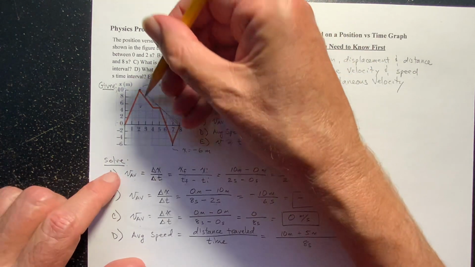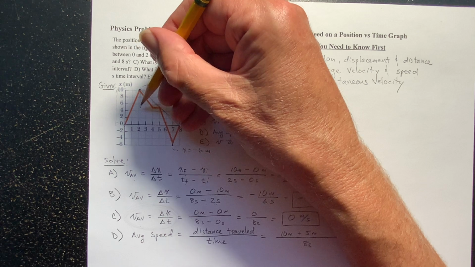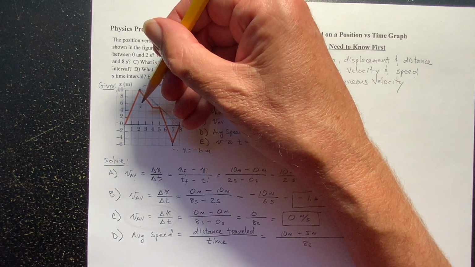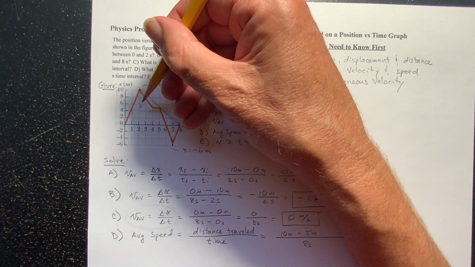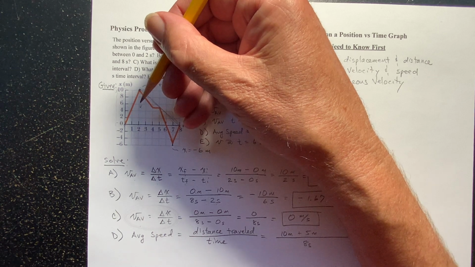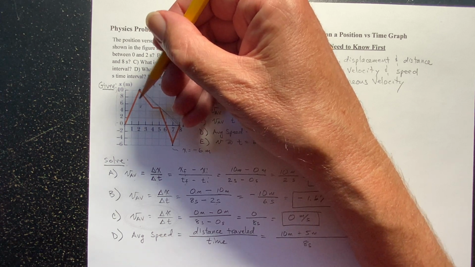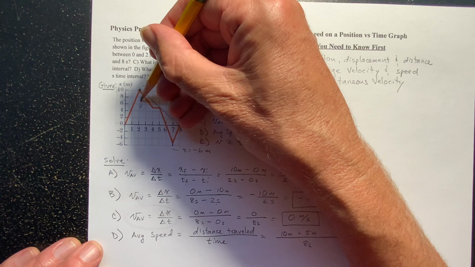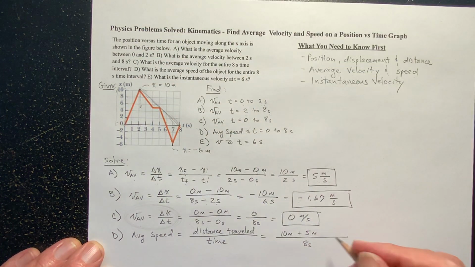And notice, this is not negative 5 meters. If you were talking about a displacement, a change in position, it would be negative 5 meters. But we're talking about distance. So how far did you go, regardless of direction? So this is 1, 2, 3, 4, 5 meters.